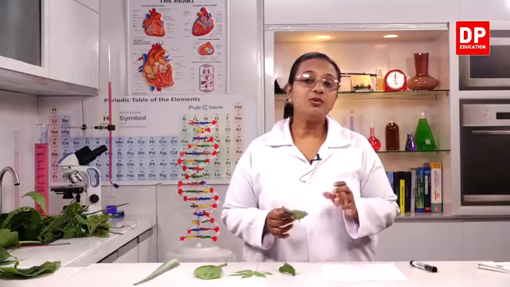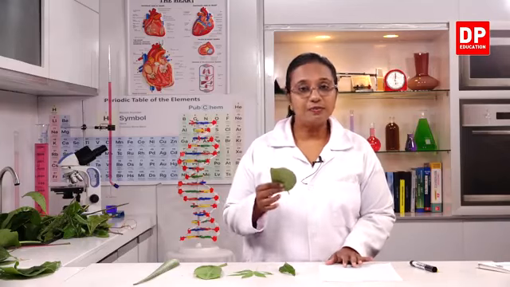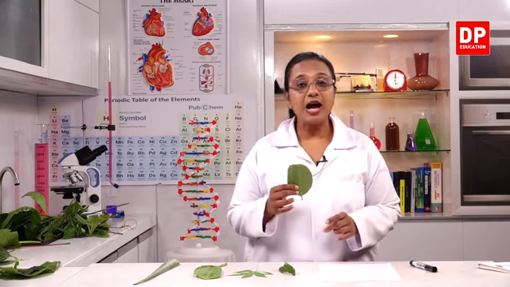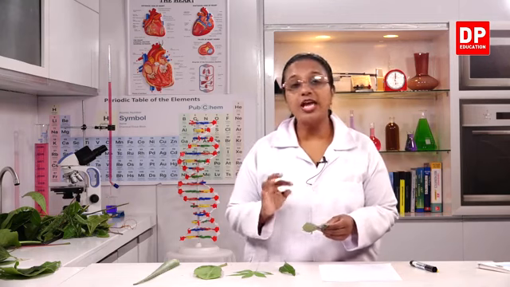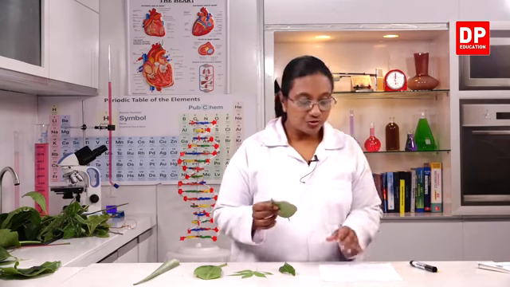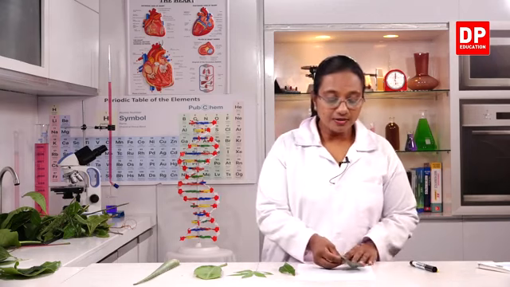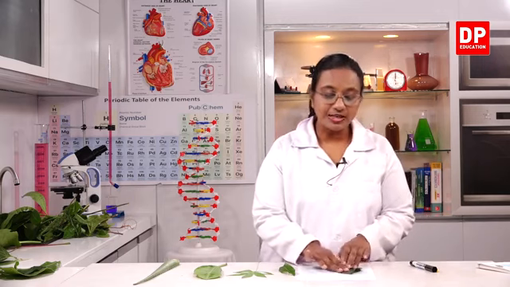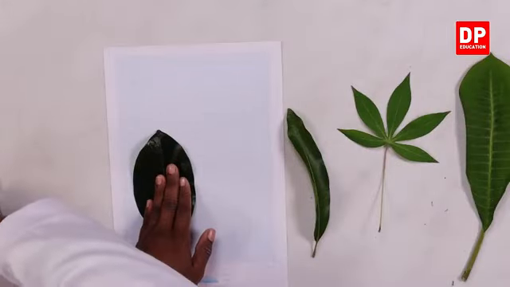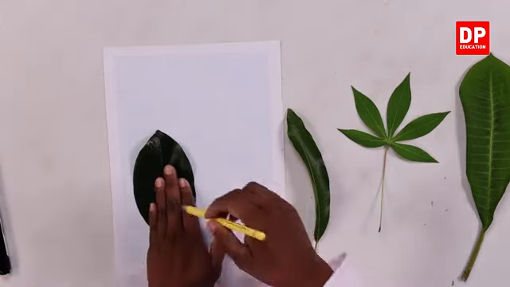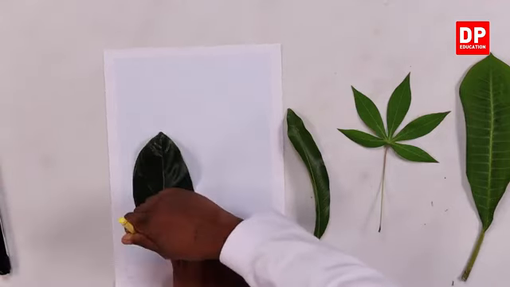If we want to understand the nature of a plant leaf, it would be ideal to draw the shape of the leaf blade. To do that, you need to have a graph paper like this. Then on the graph paper, you place the leaf, and you have to draw the outline. That is the leaf margin.